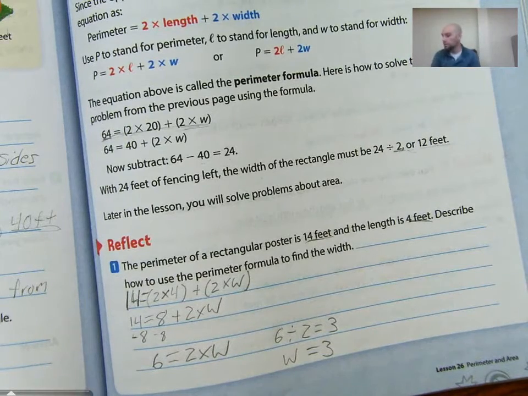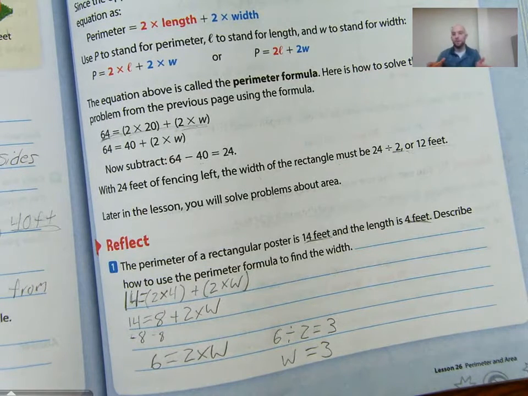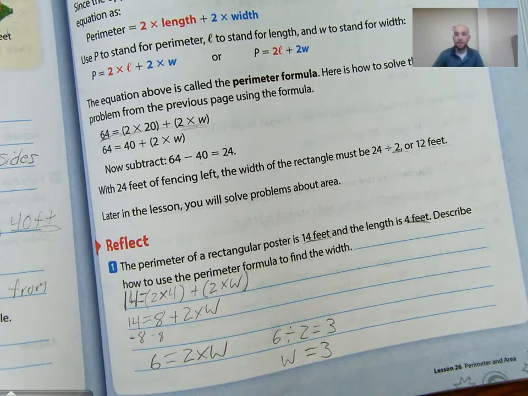So we're going to try to figure out first what our leftover amount is of our perimeter after we subtract our two lengths. And we're going to find what our two widths are together. Then when you find the amount of those two widths, then we can divide by 2 to find the length of just one side.